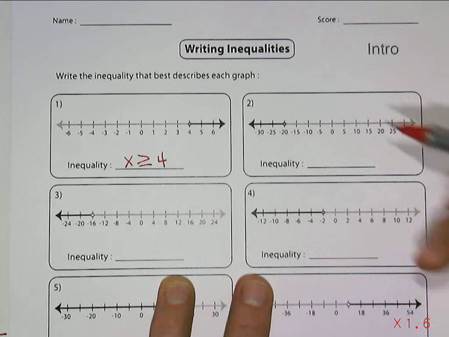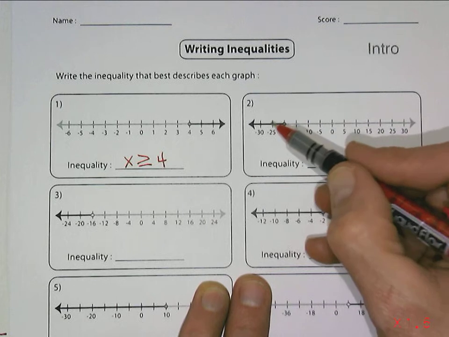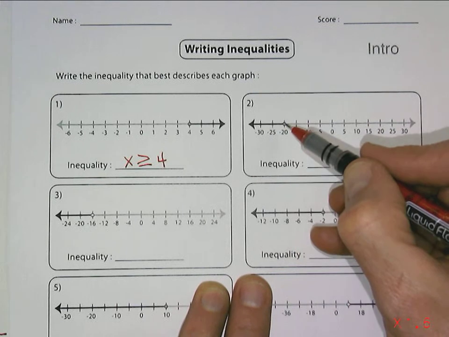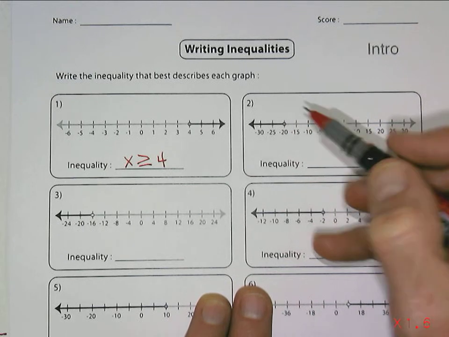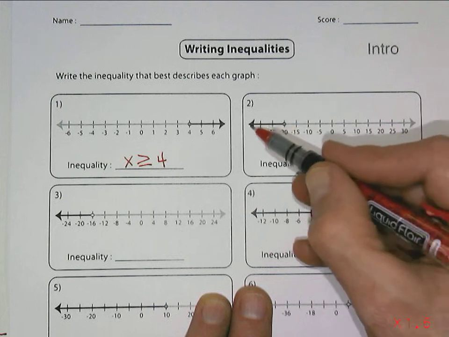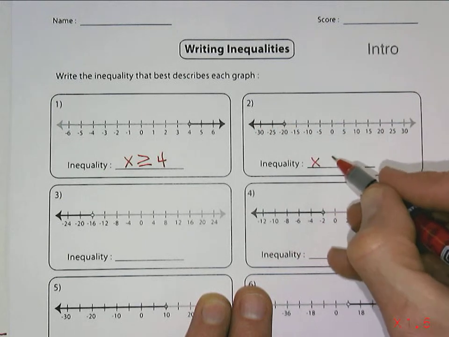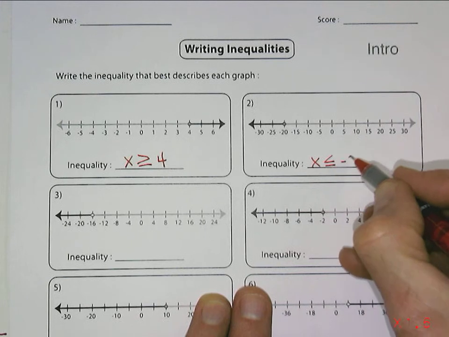If we look at the next one, you can see again we're looking for a starting point and a direction and whether the dot is filled in or not. In this case the dot is darkened, so it includes the negative 20 and it goes to the left, so it's less than. So we'd say x is less than or equal to negative 20.